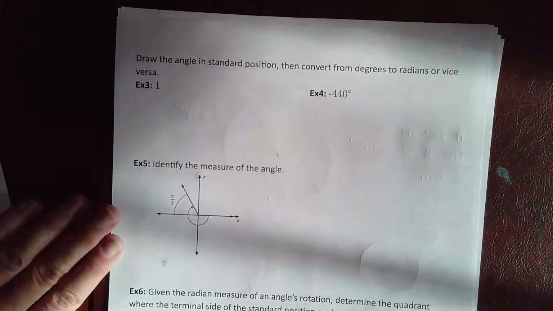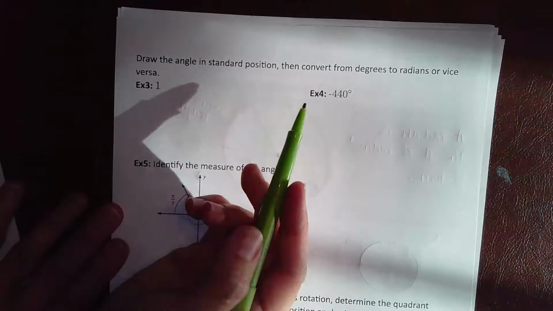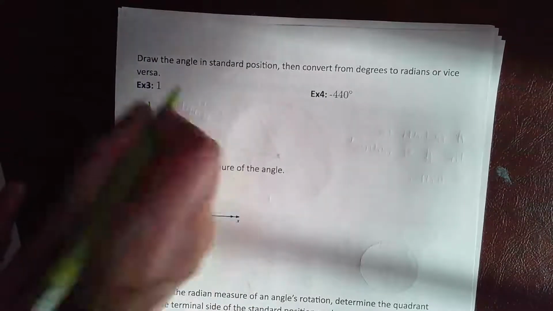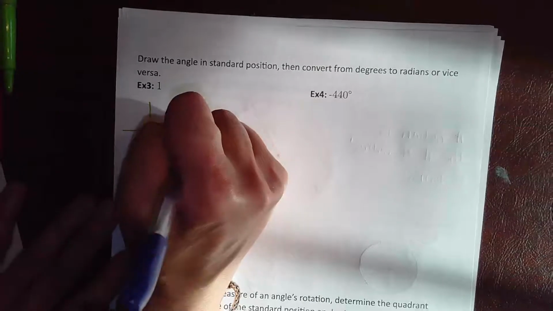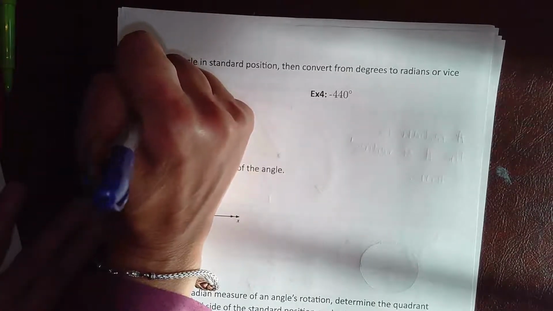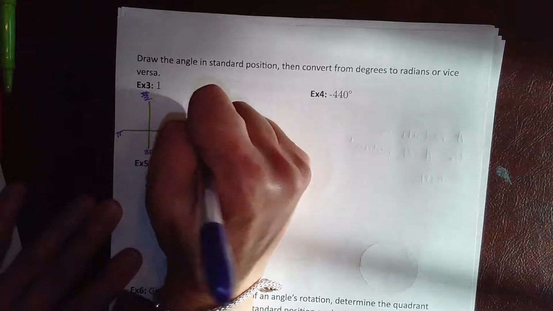So turn your paper over. And so I wanted to give you ones that say draw an angle in standard position and then convert from degrees to radians. So what I want us to understand is where is 1 radian? In what quadrant would 1 radian be? So if we know this is 0 radians, and this is pi radians, and this is pi over 2, and this is 3 pi over 2. And then this is 2 pi again.